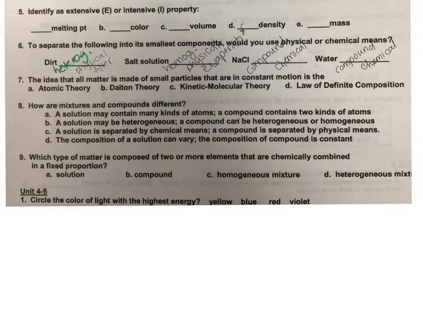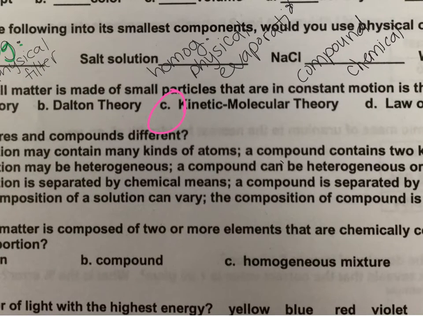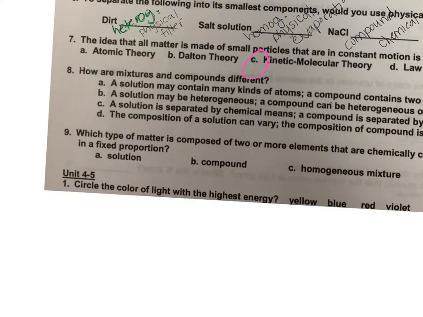Okay. All right, I just wanted to give you the answer to number 7, just because I don't know if I stressed it enough yet. I did say it, but the answer is C for number 7. Kinetic molecular theory. I'm going to talk more about that when we get to gas laws, because that's where it shows up a little bit more. But that just means that all your particles are in constant motion, even your solids. They're just vibrating there, okay?